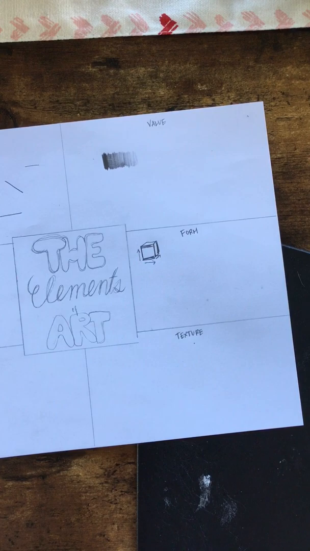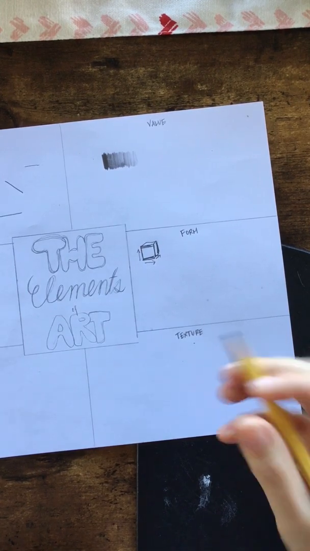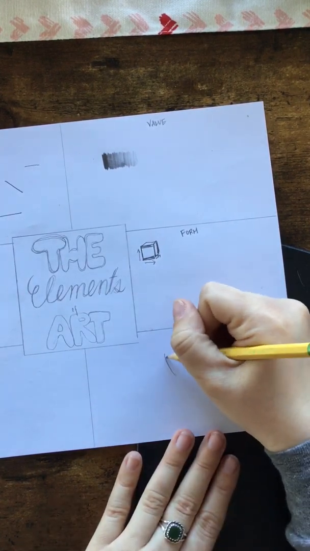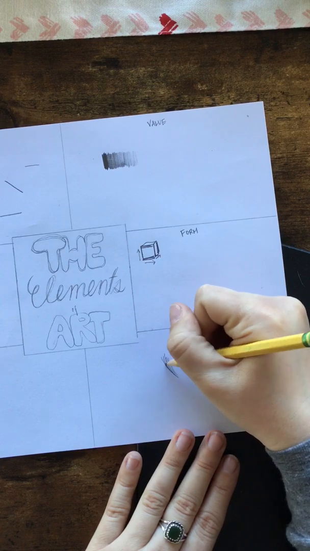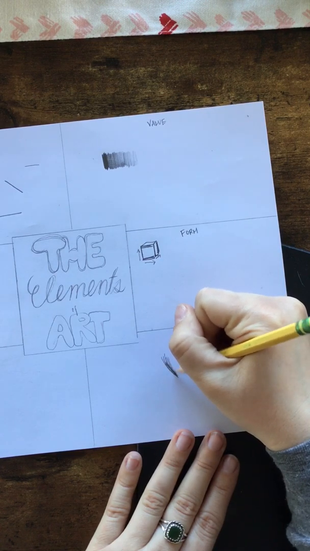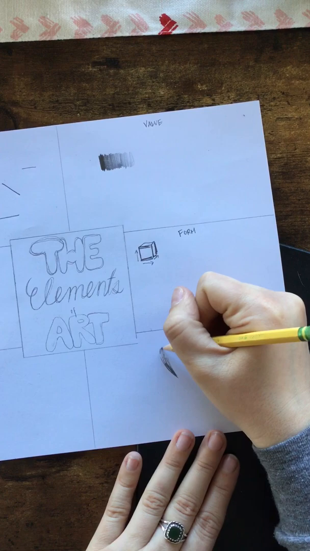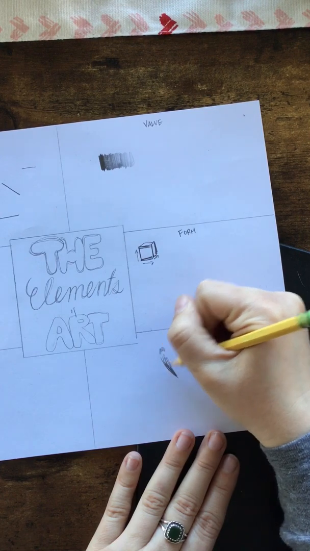Texture is something that can be created by an illusion. So we can make something look like it has texture, like hair. A lot of the times when we see hair, we see lots of strands. It'll get darker on one end, lighter on another.